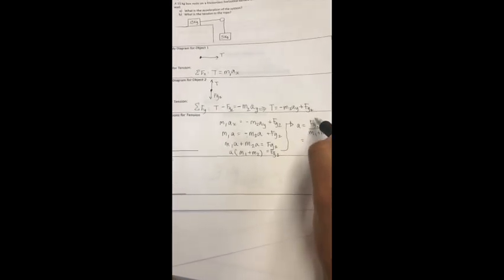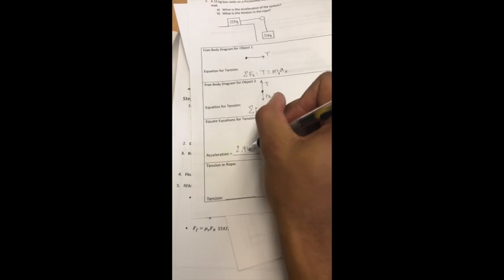So remember, this is the force of gravity for the second box, and Fg equals mg. So the force of gravity for box 2 is m2, which is 5, times the acceleration of gravity, which is 9.8, divided by both the masses added, 15 plus 5, which is 49 divided by 20, which gives you 2.45 meters per second squared. So acceleration is 2.45 meters per second squared.